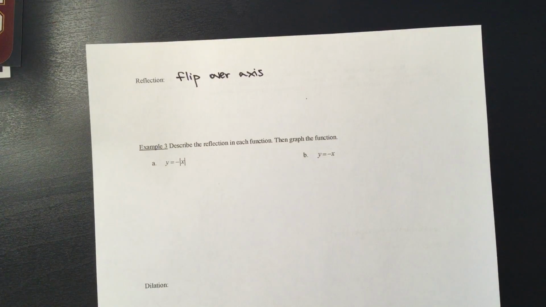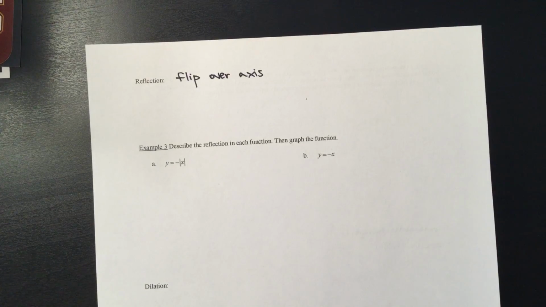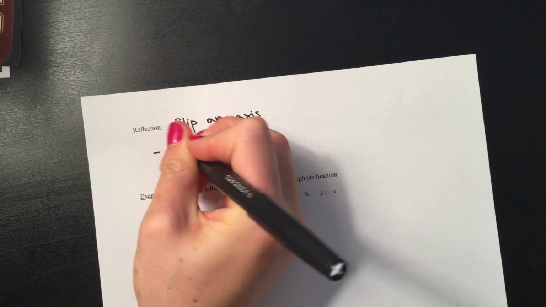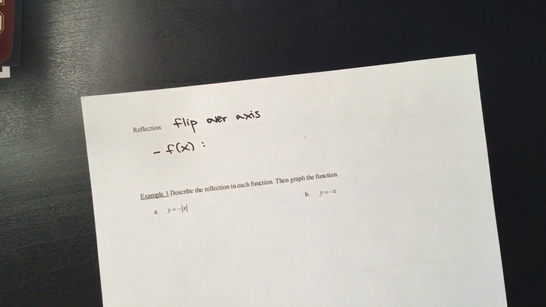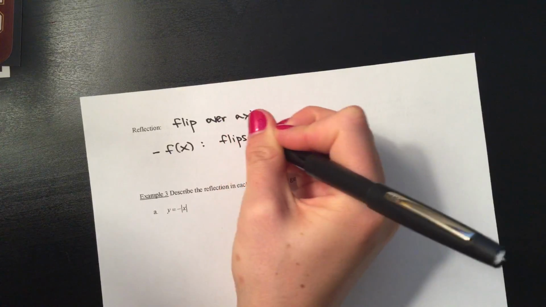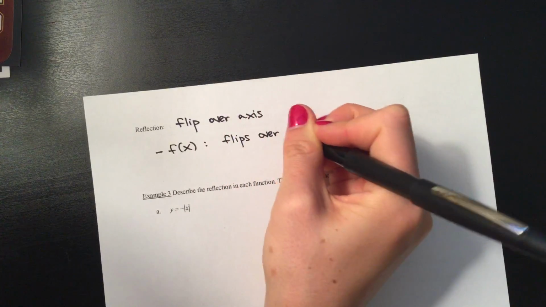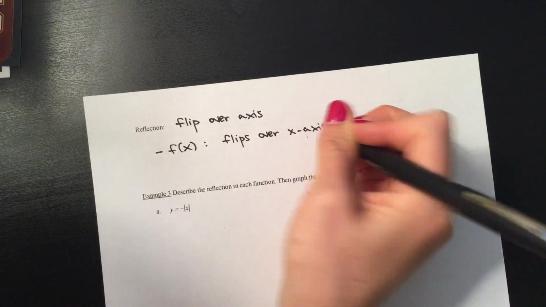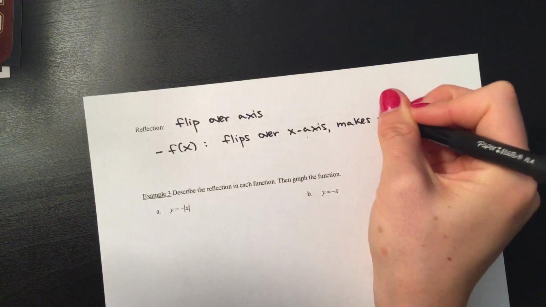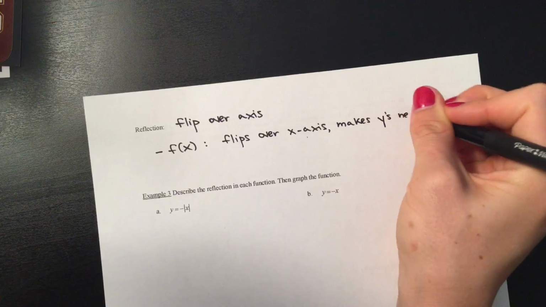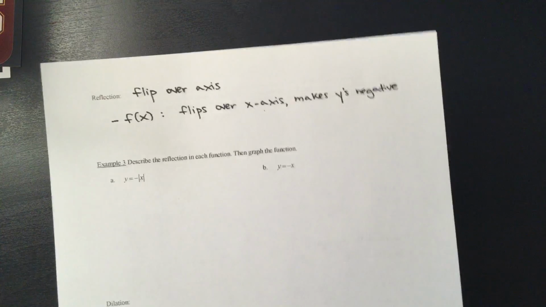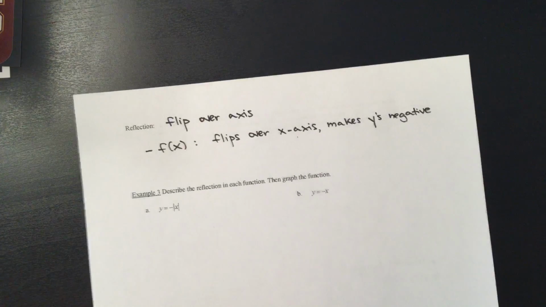Okay, so if you flip over an x-axis, if you see like a negative on the outside of the graph, what that does is it flips over the x-axis. And what it does is it makes the y values negative.